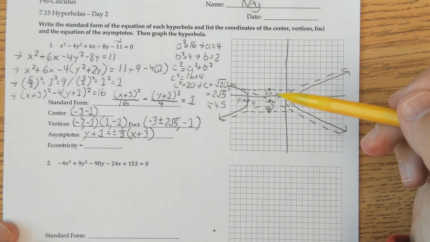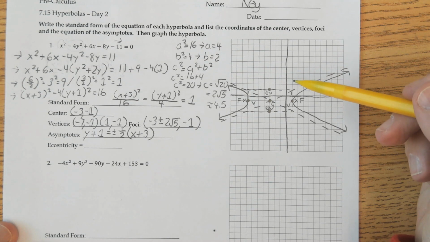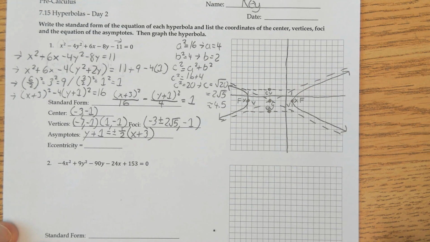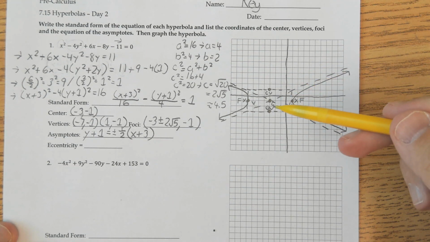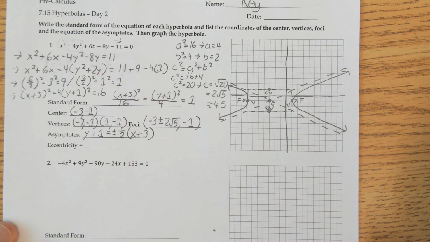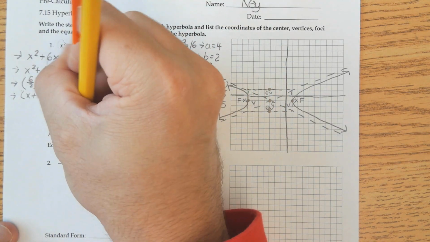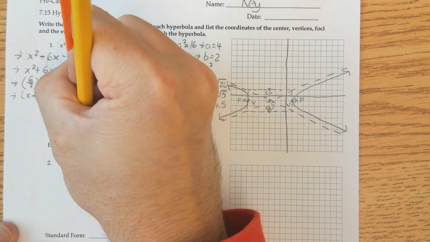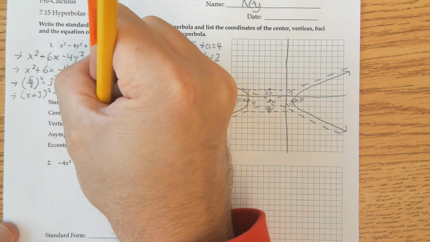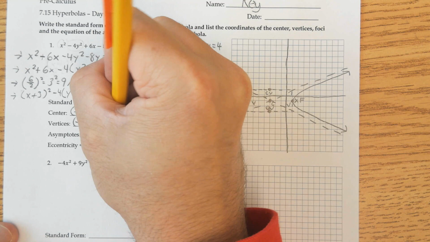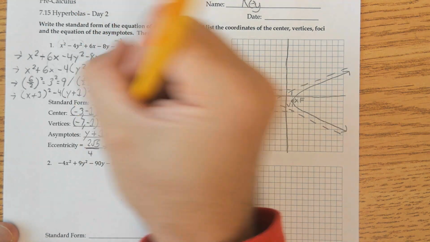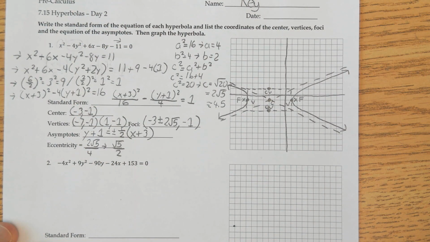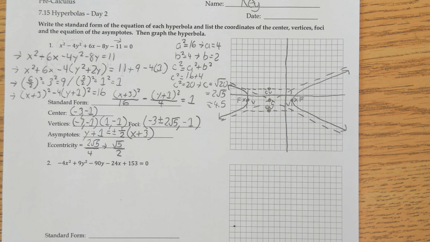If it was a vertical one, we would go up a over b to get to the corner of the box. And so that's why you know it's a over b when it's vertical. Eccentricity has always been the same. It's just c over a. So that's 2 root 5 over 4, which then simplifies to root 5 over 2. All right, and there you go. So that is a completing the square problem right there.